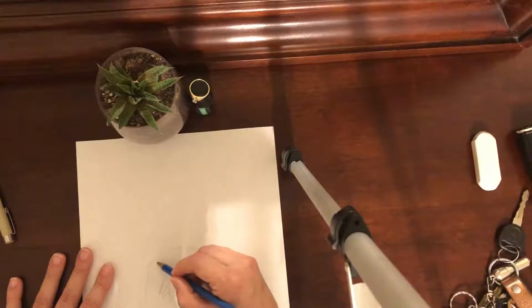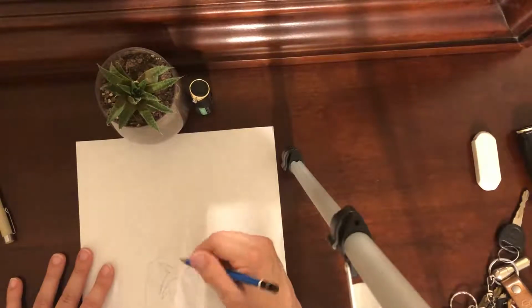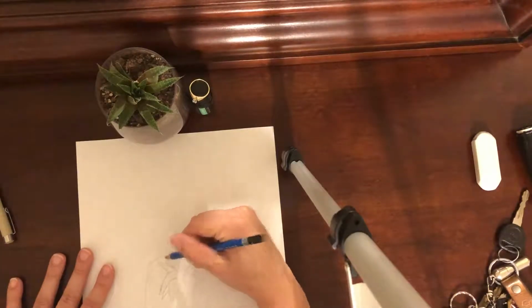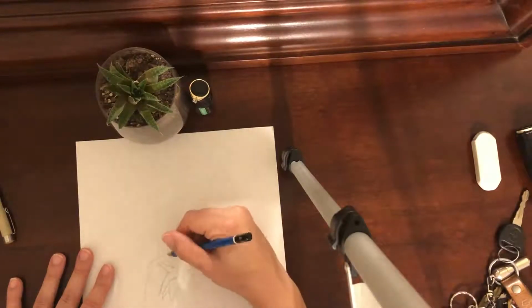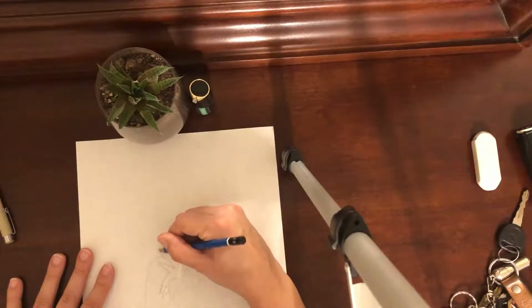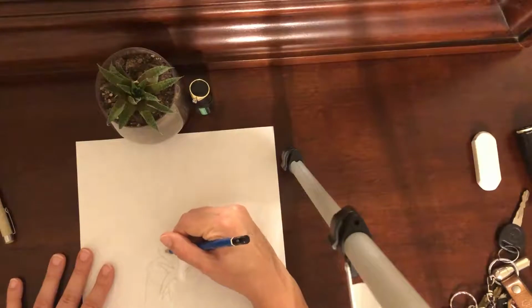I have shape. Another one is shape. I've already got my container drawn that my succulent is in. So there's shape.